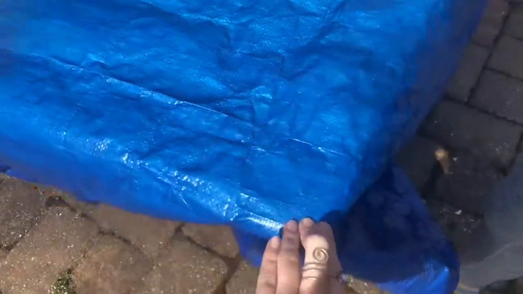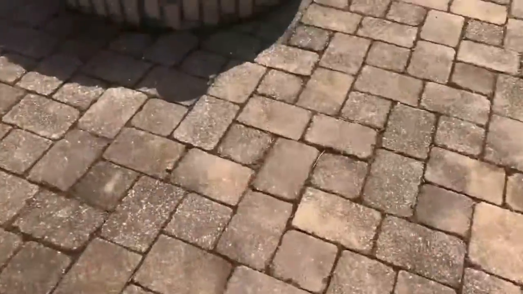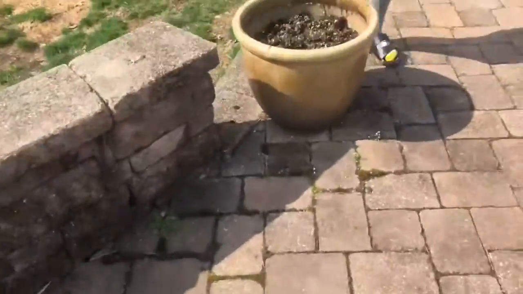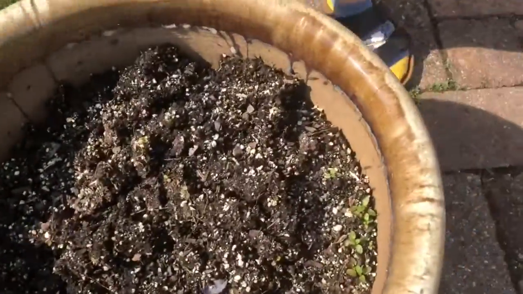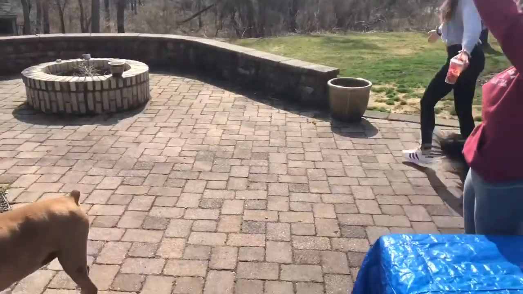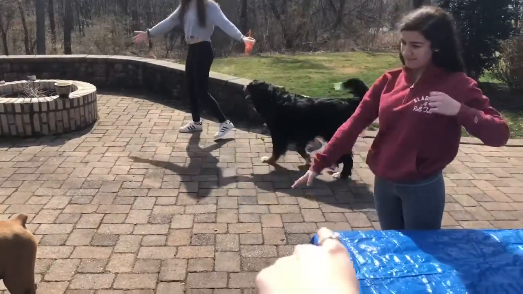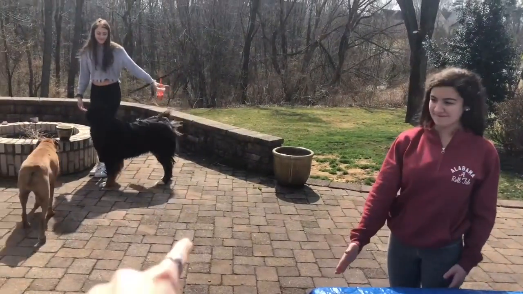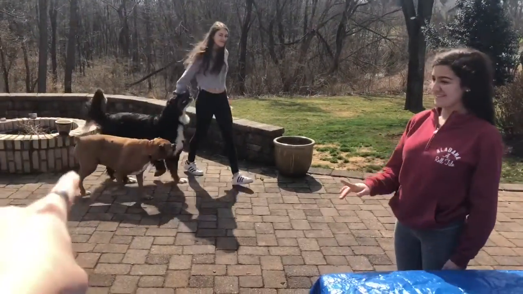Today we are going to be connecting this corner of the table to this flower pot, to this big flower pot, back to this corner of the table. Here is the overview. As you can see, the corner of the table, the flower pot, and the other flower pot. So that is our triangle today.